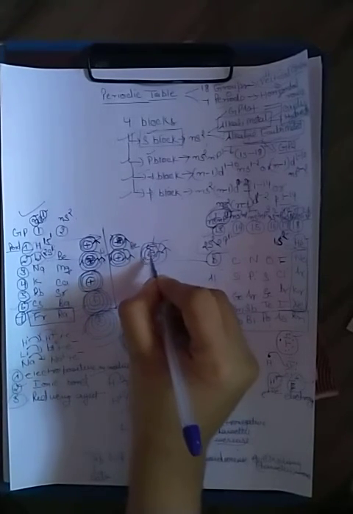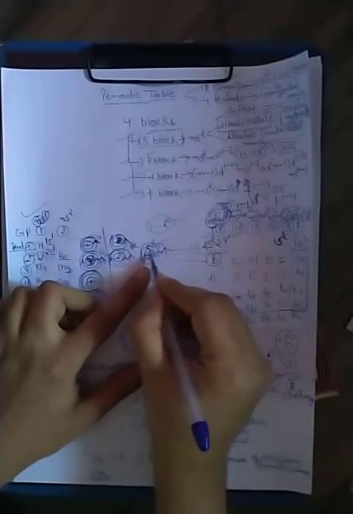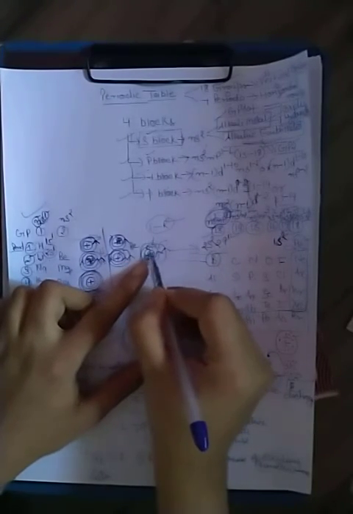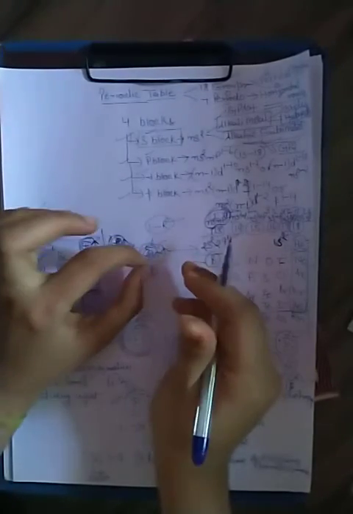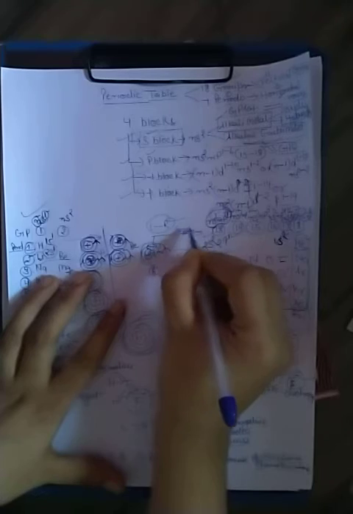So the charge on the nucleus increases and the size decreases. As we move left to right, electrons enter the same shell, and the charge on the nucleus increases and attracts the outermost electron towards itself, so the size of the atom decreases.